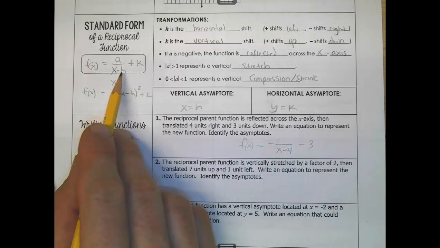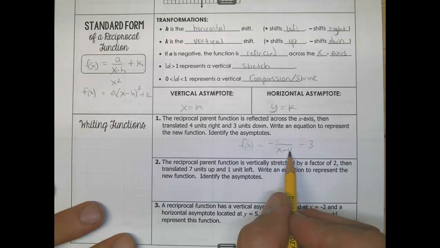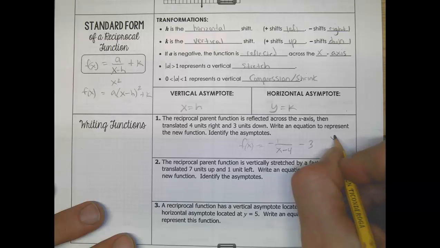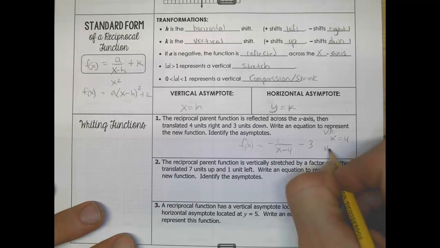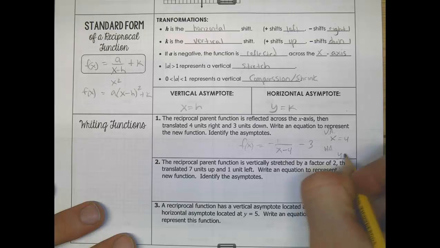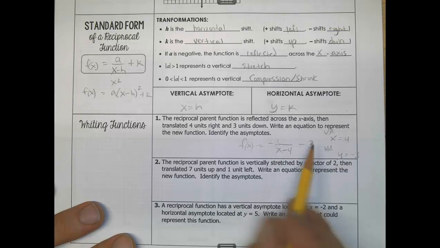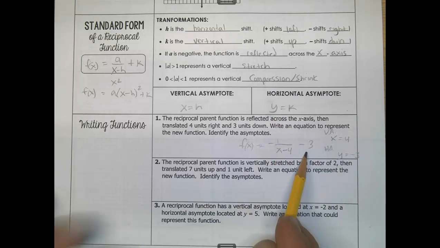If you compare to standard form, then since we shifted this thing 4 units right, we have x equals 4 for our vertical asymptote, and our horizontal asymptote is going to be y equals... this thing's been shifted 3 units down, so y equals -3. And once again, y equals k is the horizontal asymptote.